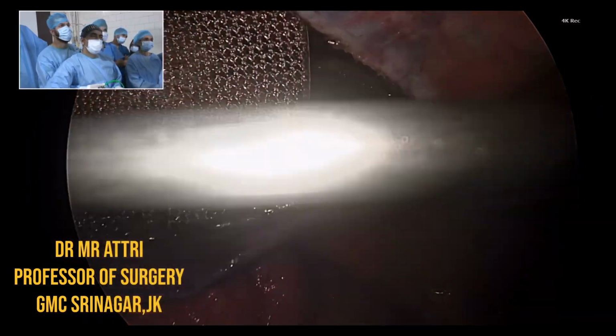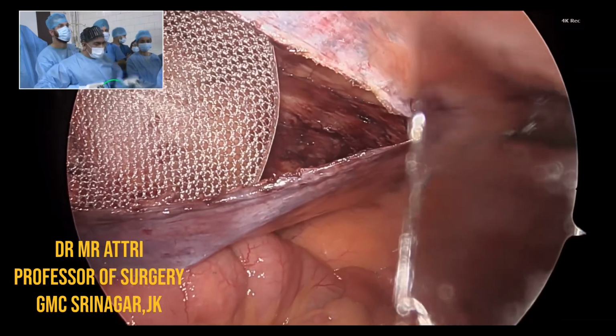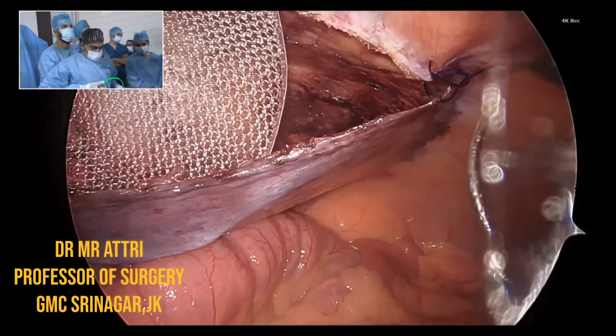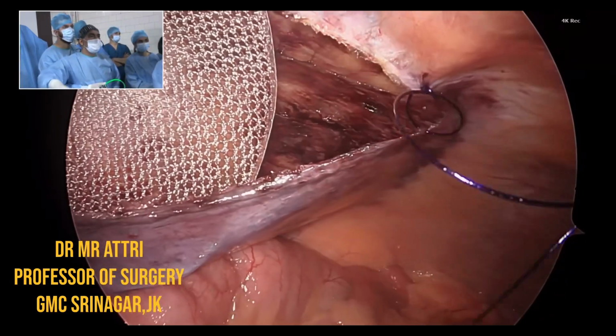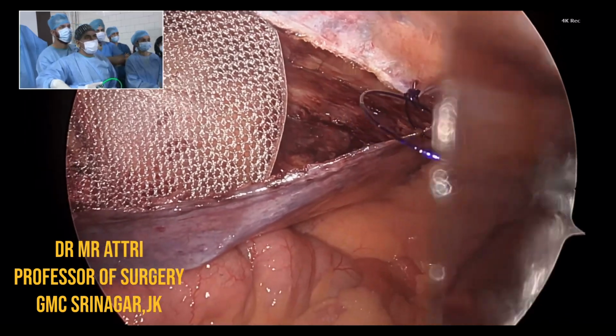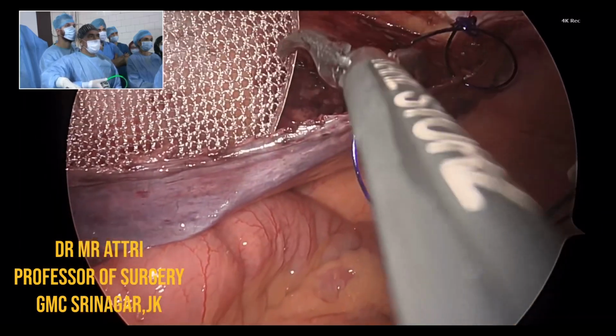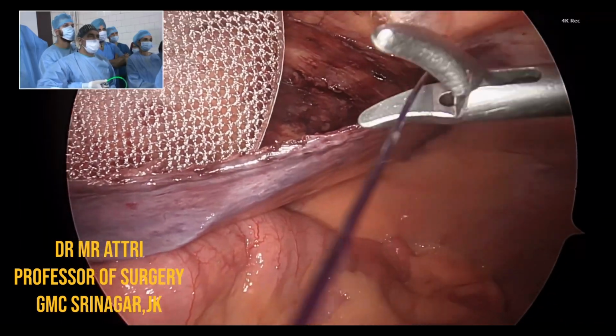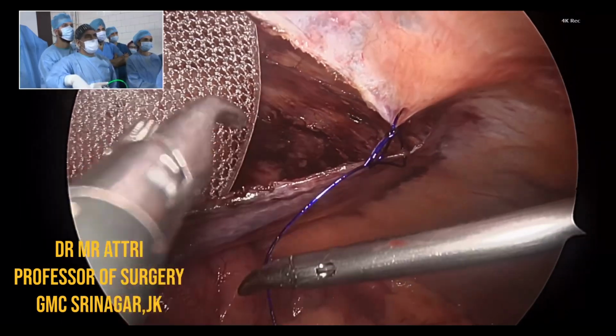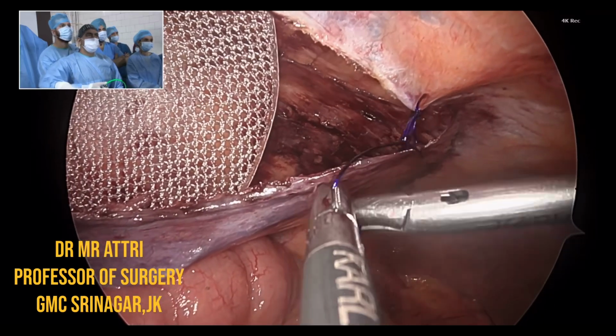How will you manage the seroma? Sir, I think we should wait. There is no need for aspiration and re-aspiration. We watch these patients, follow them for 3 weeks, 6 weeks, until they resolve. Most of them resolve.